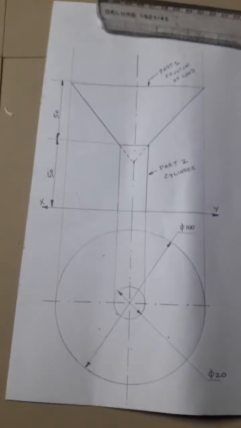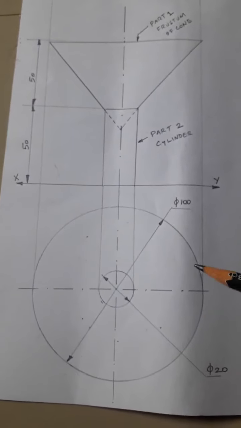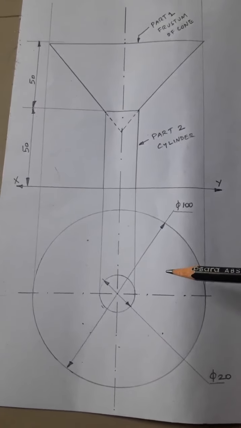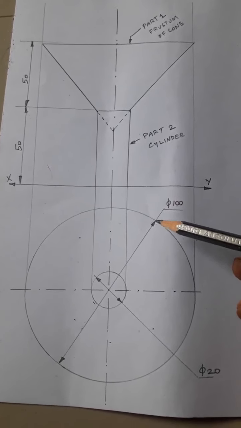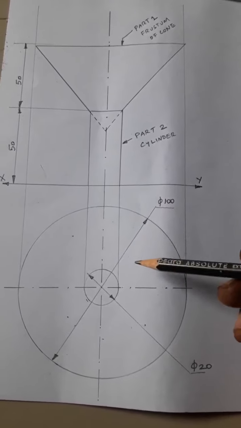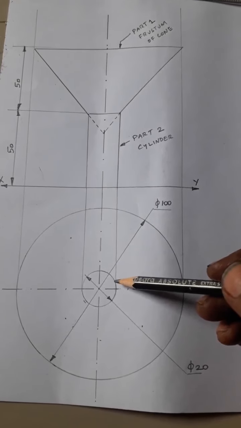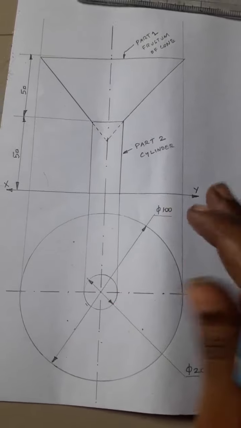So, as a first step, we have to draw the projections for the funnel for the given dimension. In the top view, we will be able to see two circles. One is for the top diameter and another one is for the bottom diameter. So, we are drawing the top view.